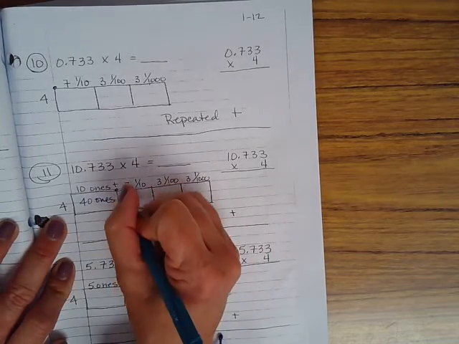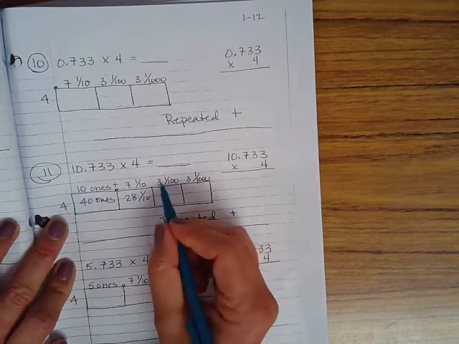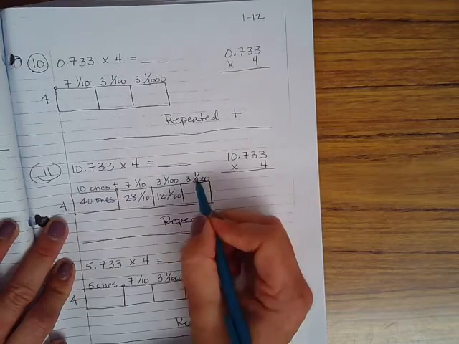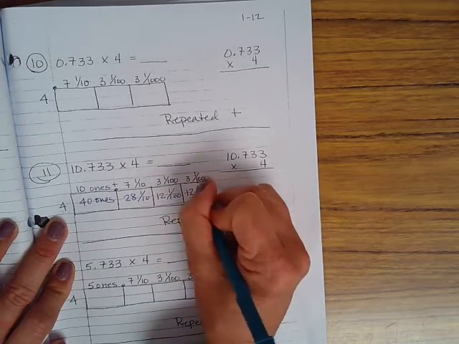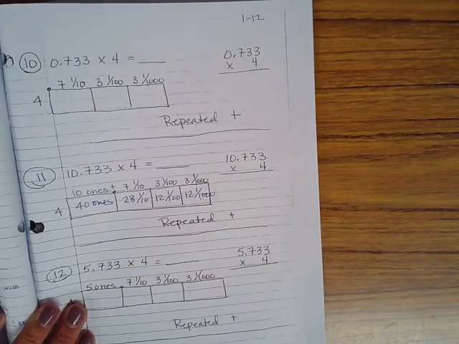4 times 7 is 28 tenths. 4 times 3 is 12 hundredths. 4 times 3 is 12 thousandths. Now, we're going to bring that down.